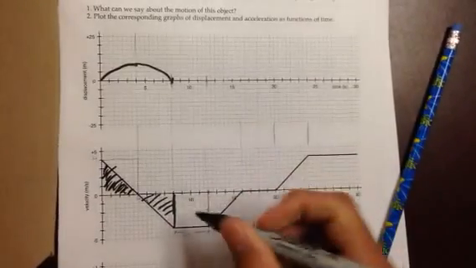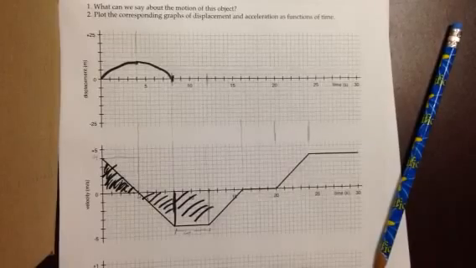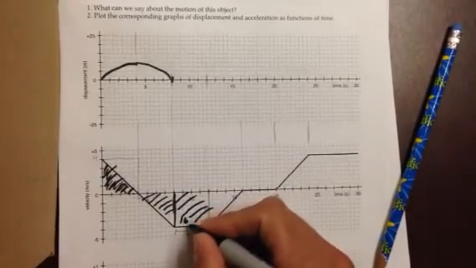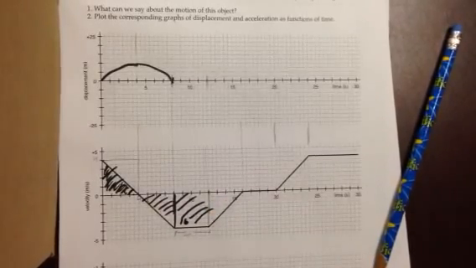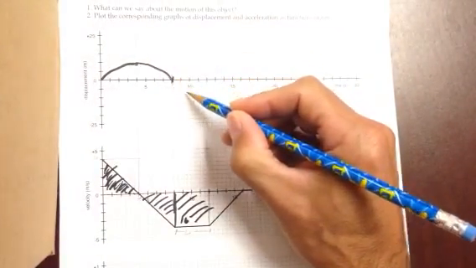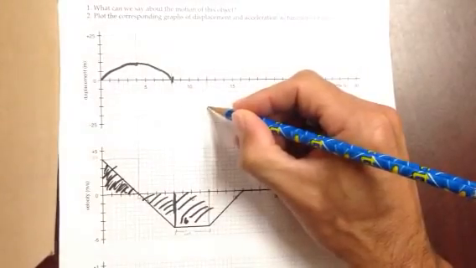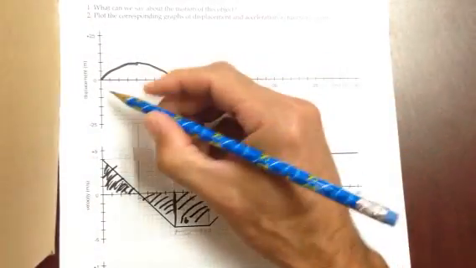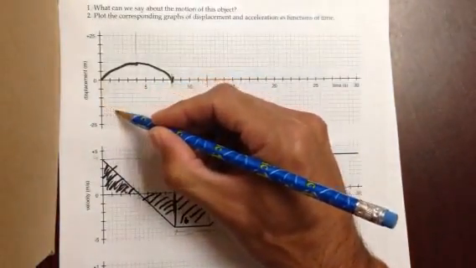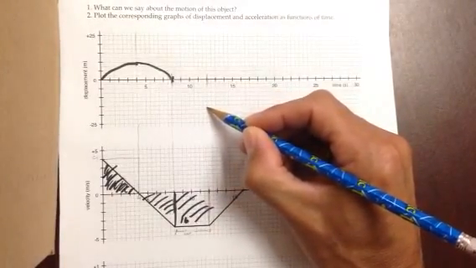So my area here is 4 times 4, which is 16. It's all negative. So my displacement from here to here is negative 16. So we've got 5, 10, 15, and just a little bit more. That's negative 16.